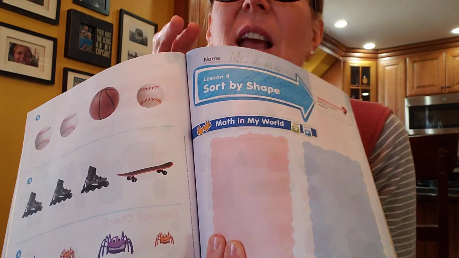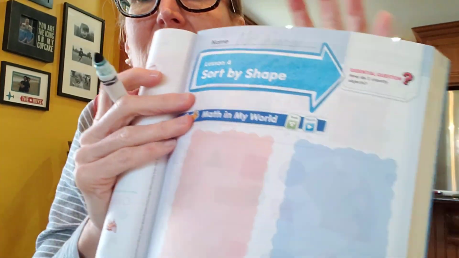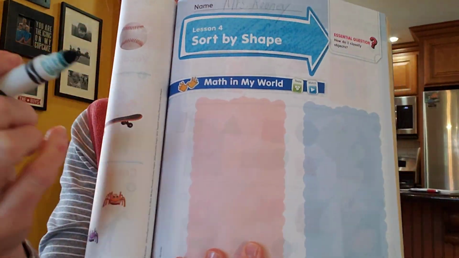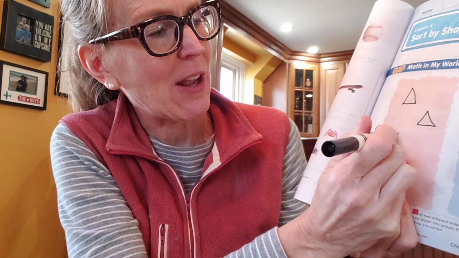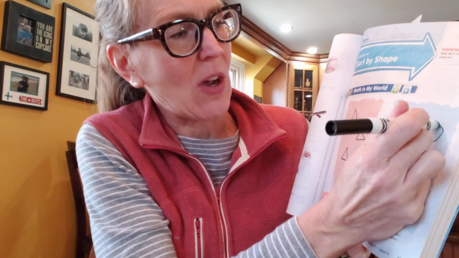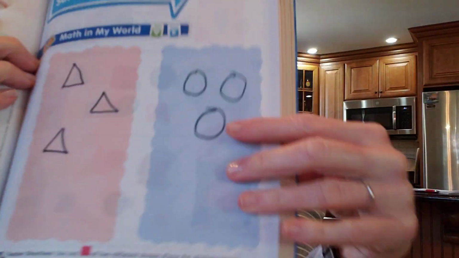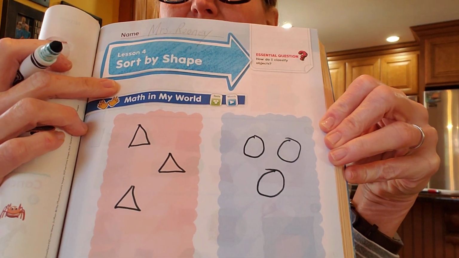We have two boxes. When we were sorting in the video, we sorted by two different shapes. Do you remember what shapes we sorted by? That's right. We sorted by triangles and we sorted by circles. So in your book, let's go ahead in the pink box. Let's go ahead and draw 3 triangles, just like that. And in the blue box, let's go ahead and draw 3 circles. So we can say that we sorted by triangles and circles.